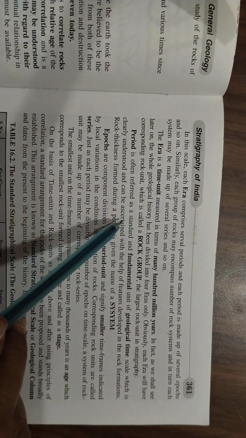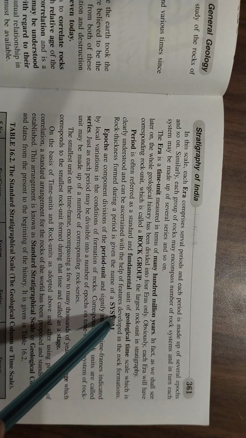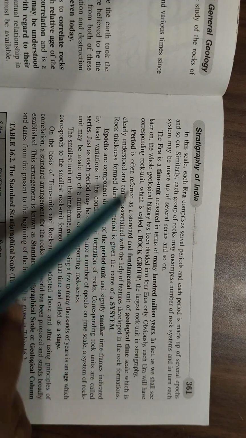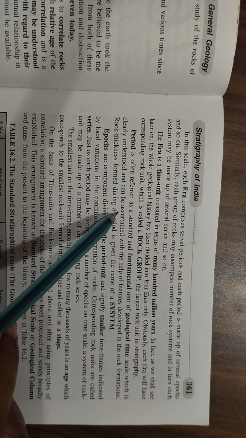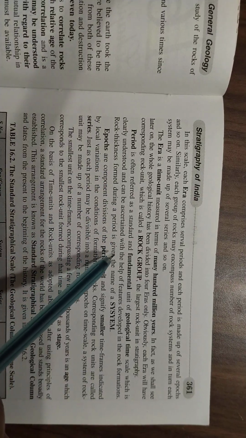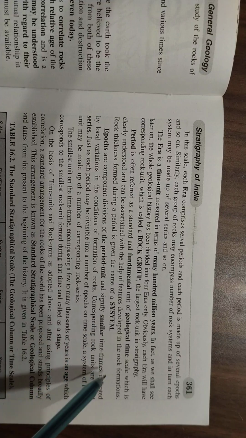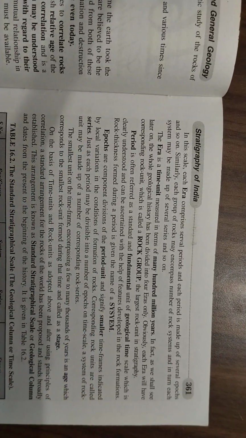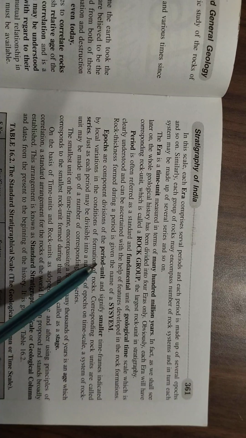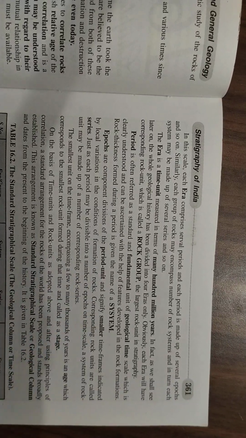Period is often referred to as the standard and fundamental unit of the geological time scale, which is clearly understood and can be ascertained with the help of features developed in the rock formations. Rock thickness formed during a period is given the name of a system.